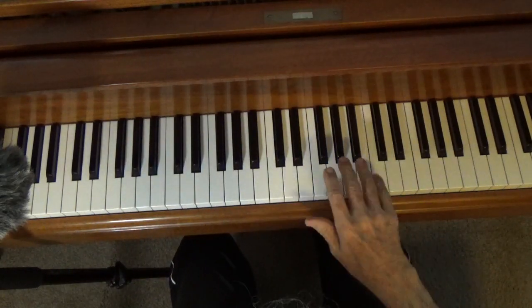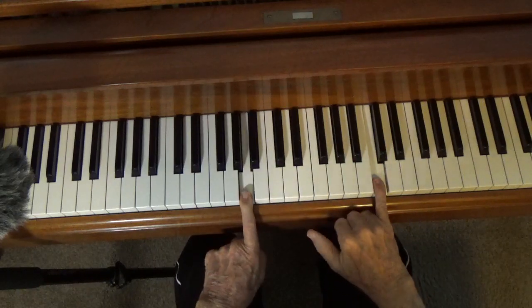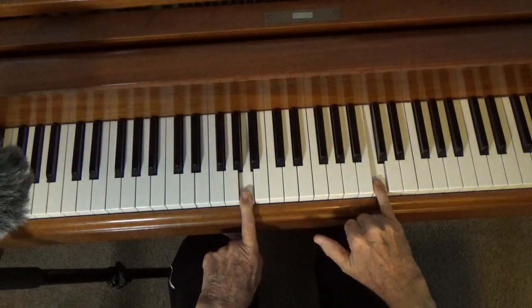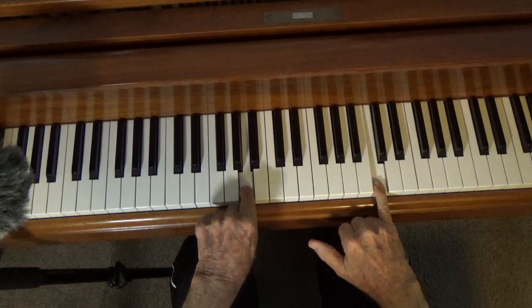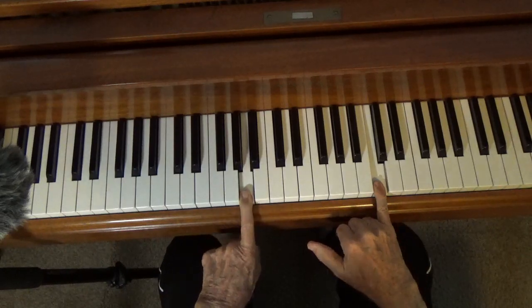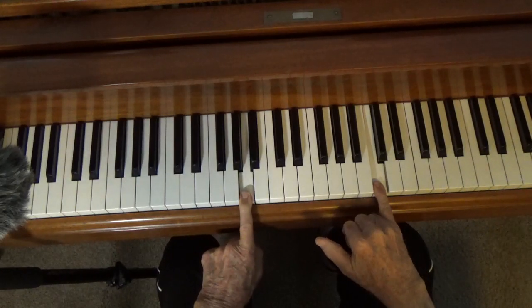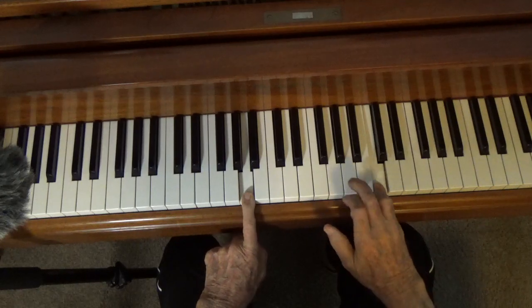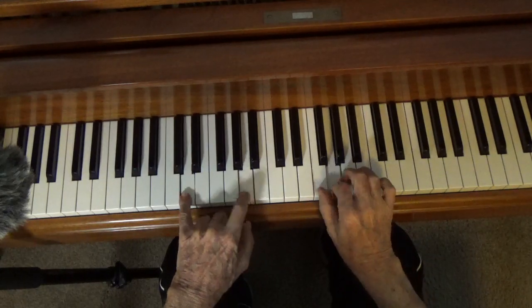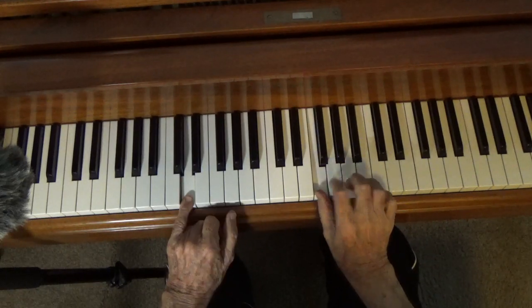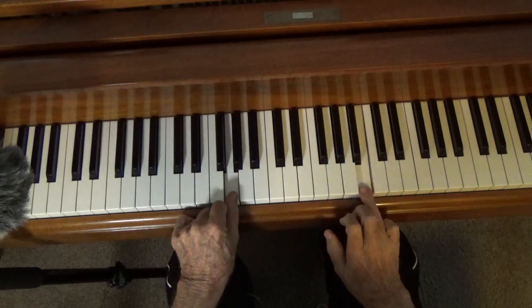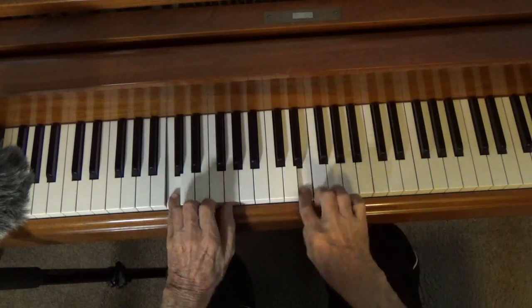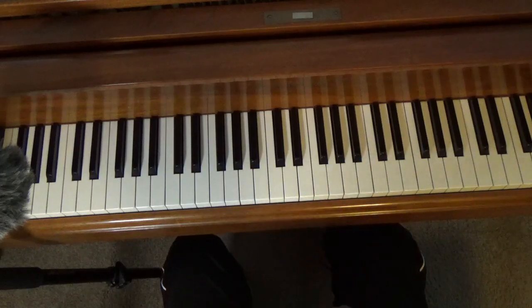So if we have this, by the way, I want to point out that the first note of each chord in each measure is the third. This is the minor third above A. That's the minor third above D. That's the major third above G. The major third, they're always thirds. Isn't that interesting?